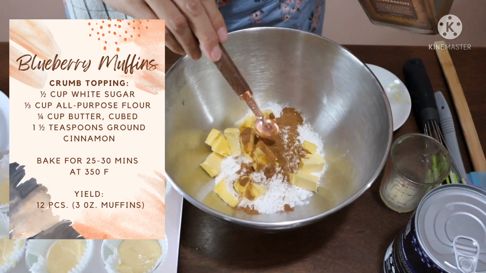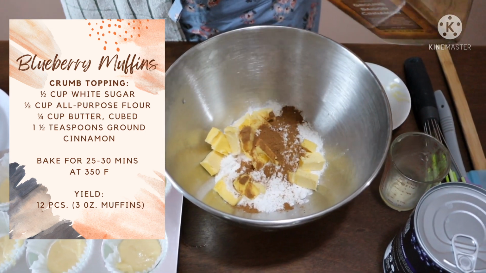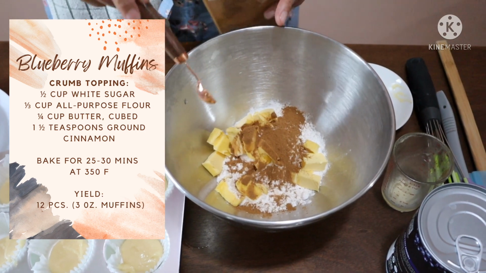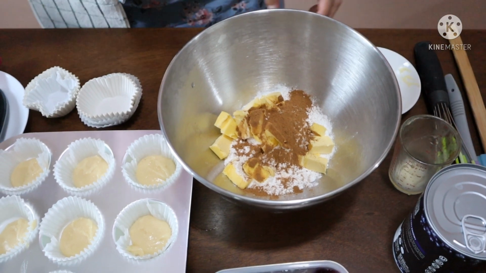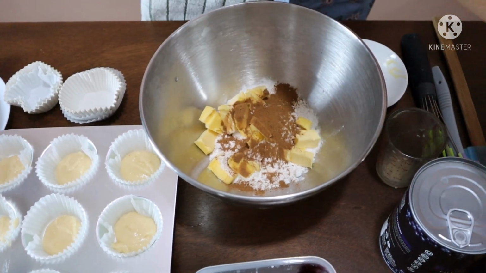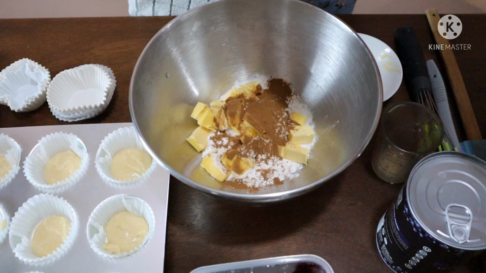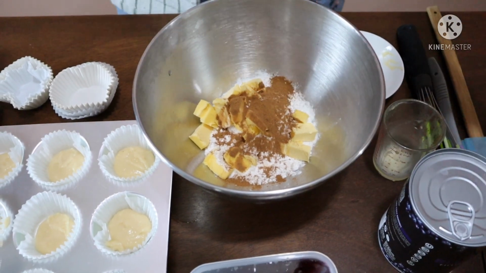So this is 1/2. So we need 1/2 teaspoon. Okay? So this is a total of 1.5 teaspoon. So I also do this for my banana muffins. Or I also use this streusel topping for my banana muffins. Okay?